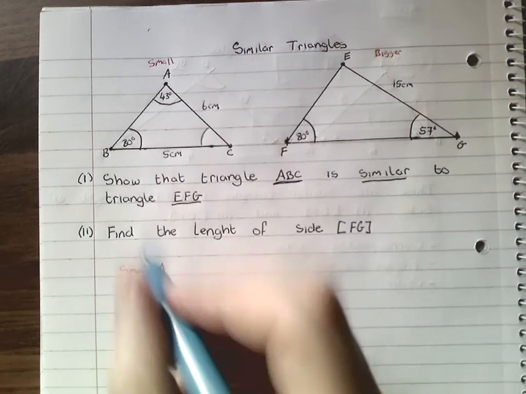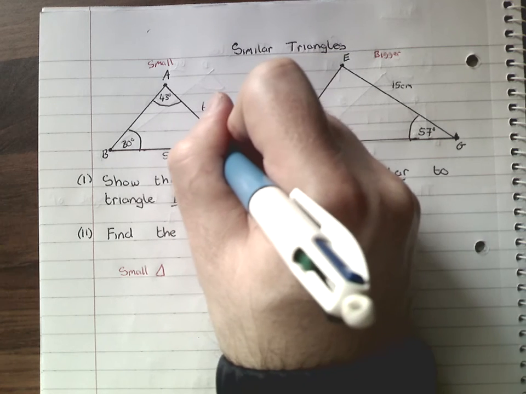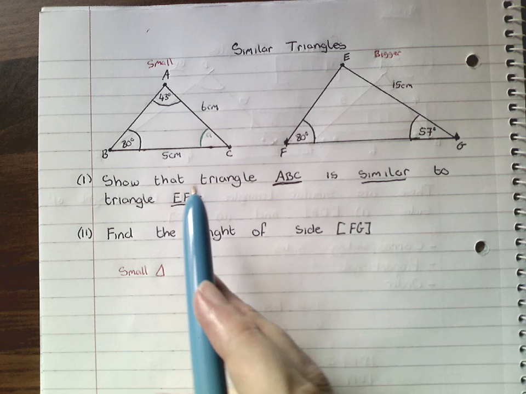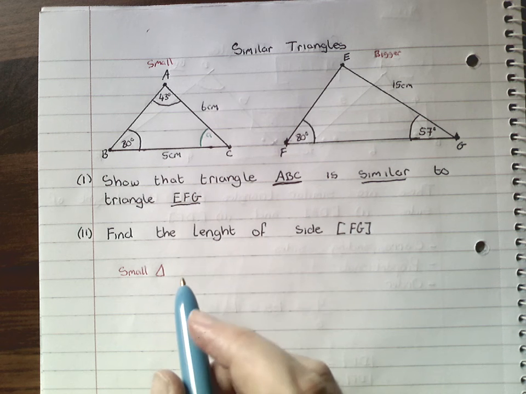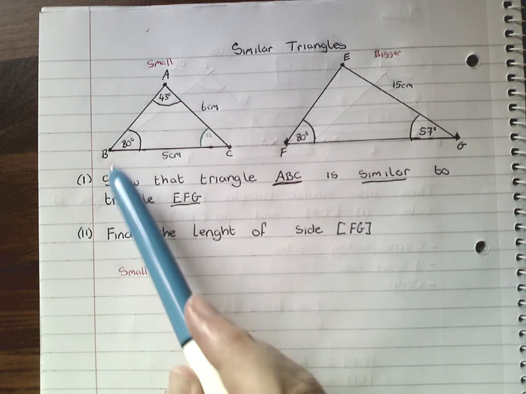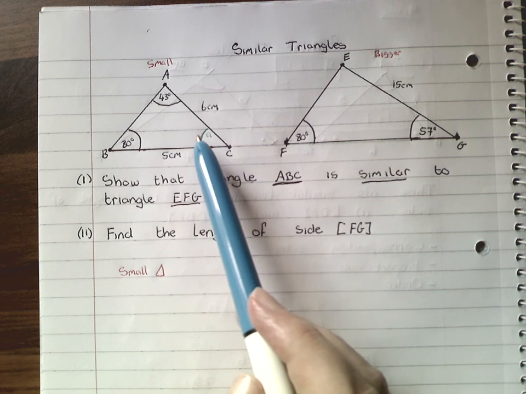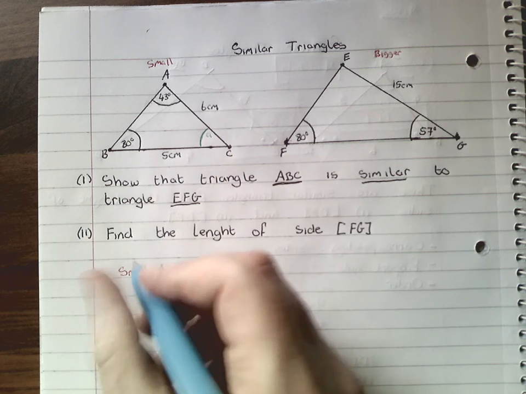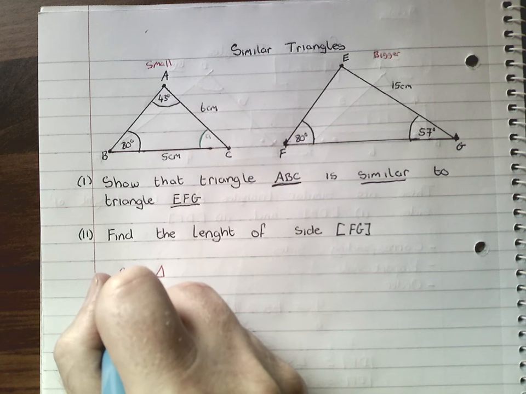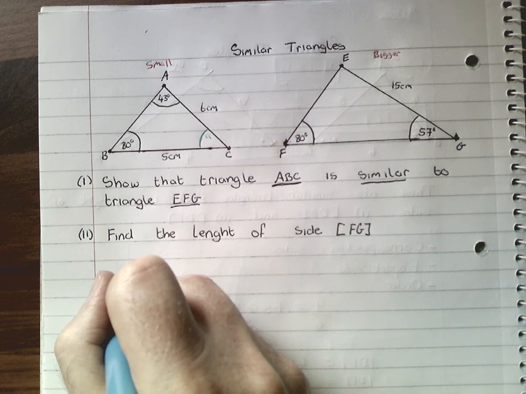In order to work out that angle, let's just call it A for now. To work out the angle A, we know the whole lot should add up to 180 degrees. So it's going to be 80 plus 43, minus 180, and then that'll give us the internal angle. And we can write it like this.